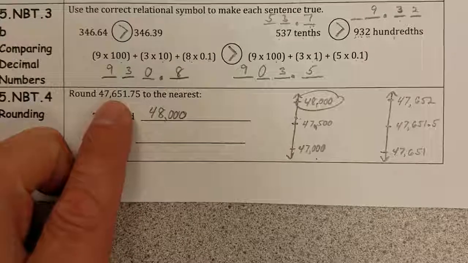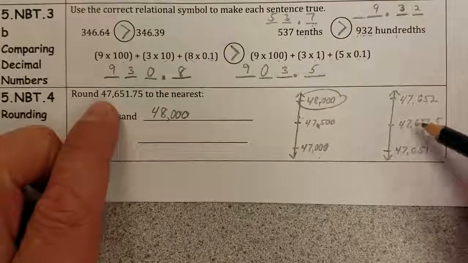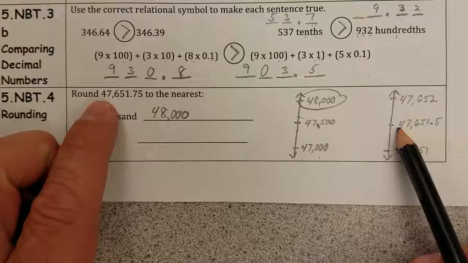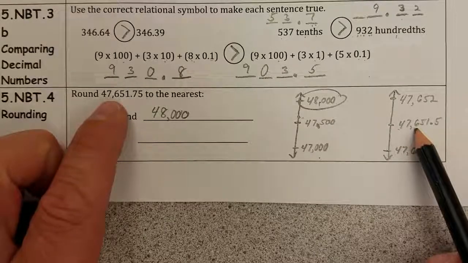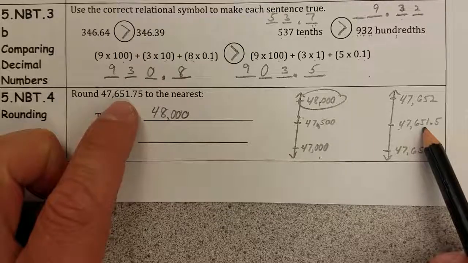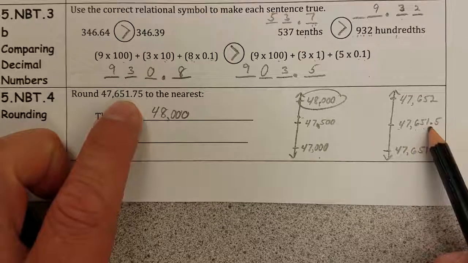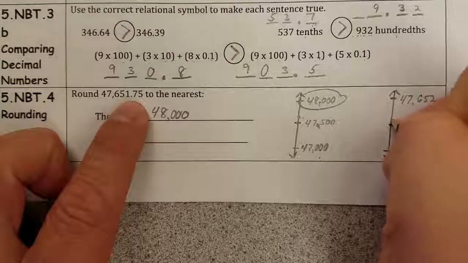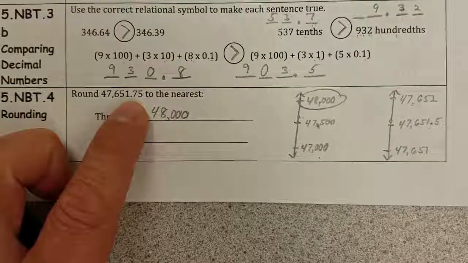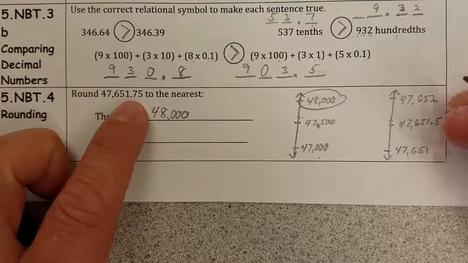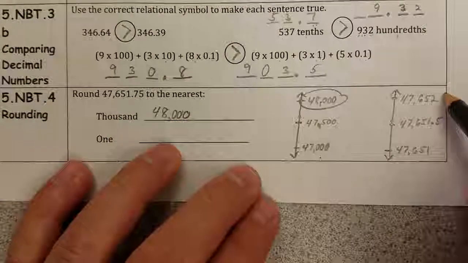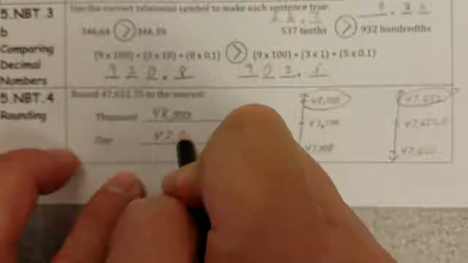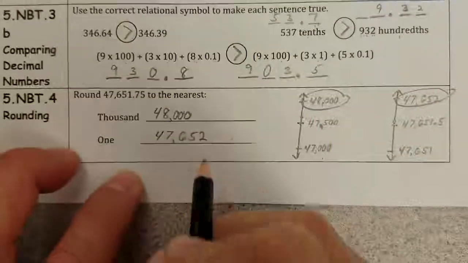Now I look at this number here. I have 47,651, and here I have 7 tenths, and here I have 5 tenths. I can kind of use my midpoint as my reference here. So I'm going to be just past that. We just said, once I hit that midpoint, I go up to the next one. So 47,652.